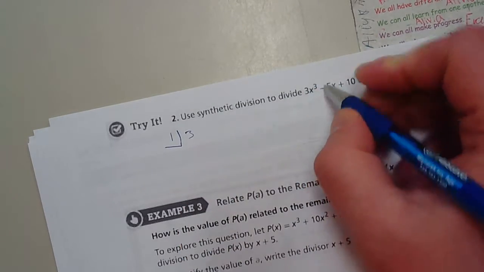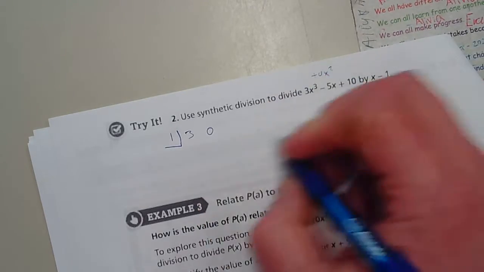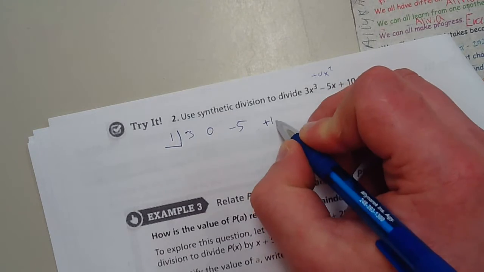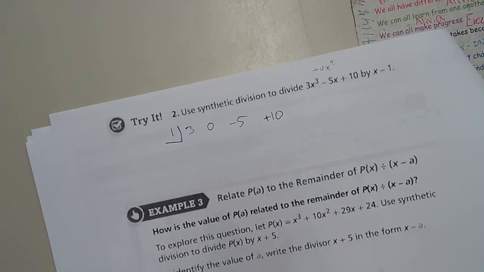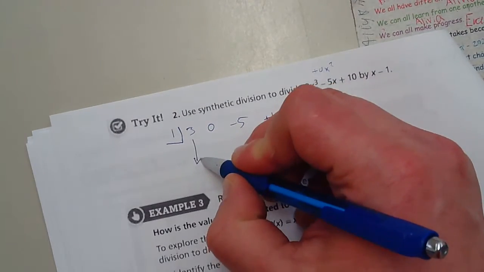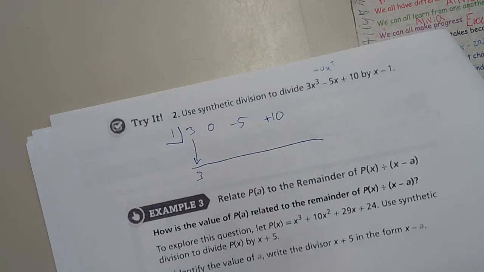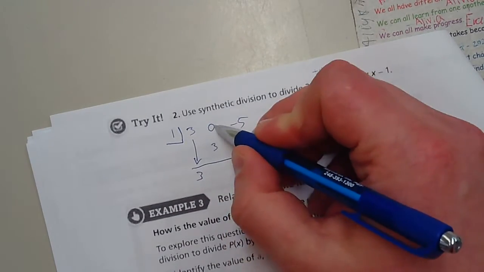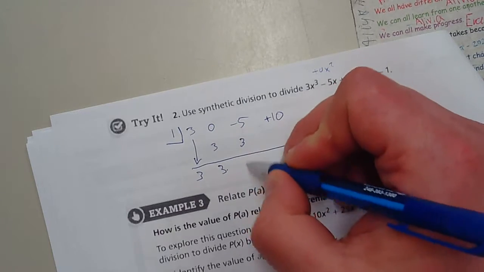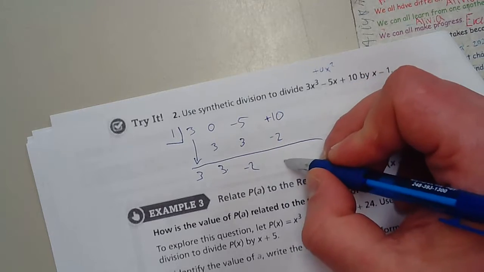Coefficients, 3. Notice how there is no x squared term. So 0. -5 plus 10. Sorry. You don't have to put the plus sign there, but I need to because I made a negative on accident. Okay. All right. We always drop the first term down. And now we repeat our steps of multiply and add. So we multiply, and then we add. And then we multiply, and then we add. And then we multiply, and then we add.